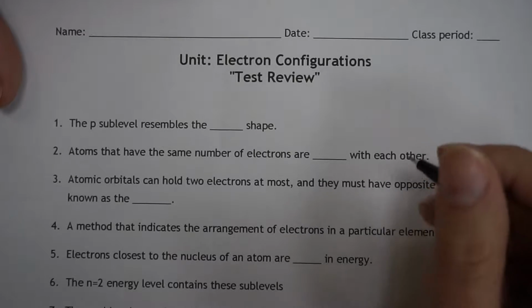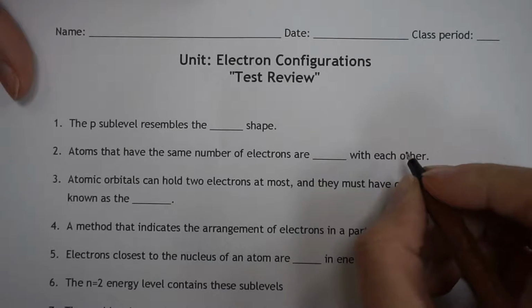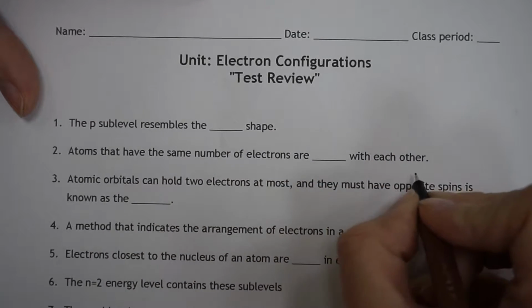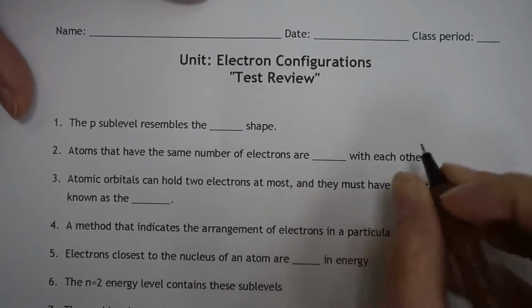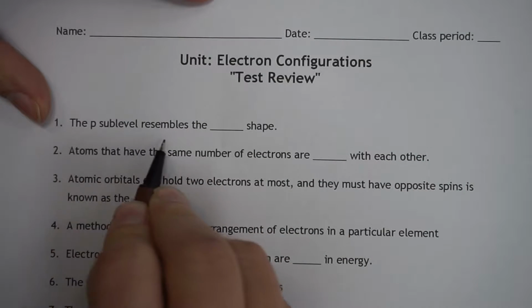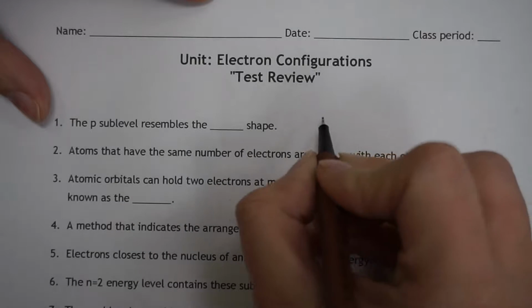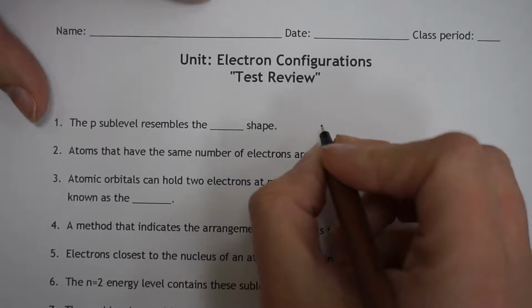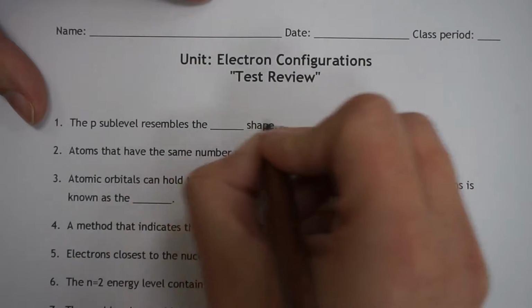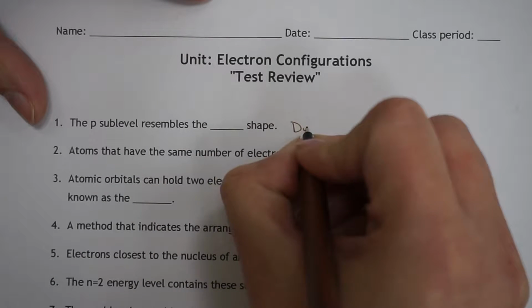So this video is literally going to be me going over the test review quickly because I know you guys do not have a lot of time. But anyways, the P sublevel represents a dumbbell shape.